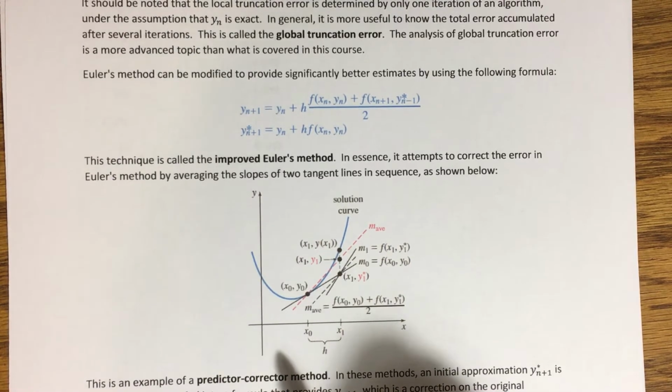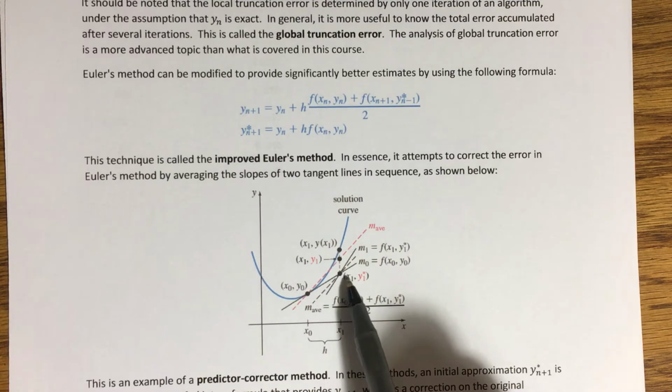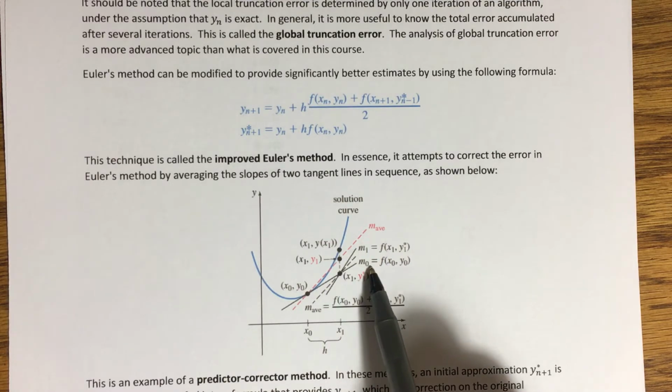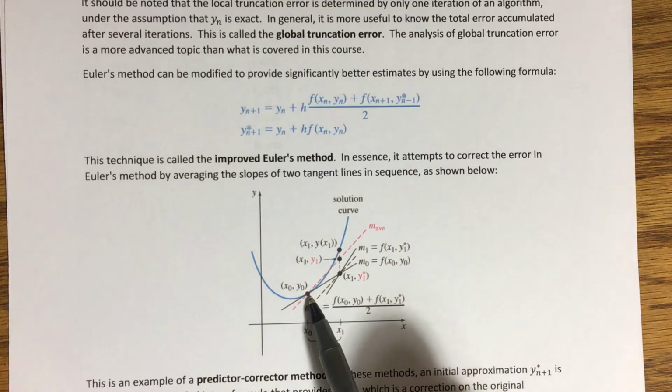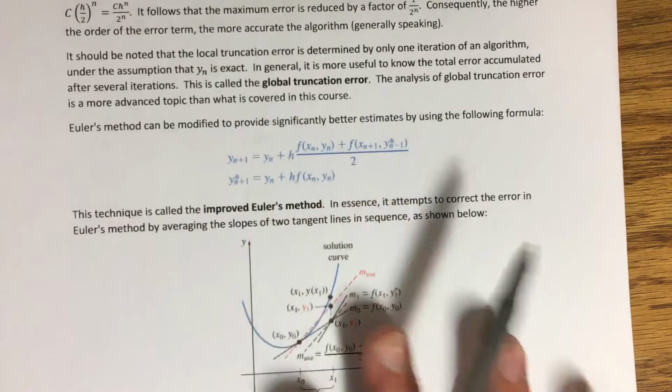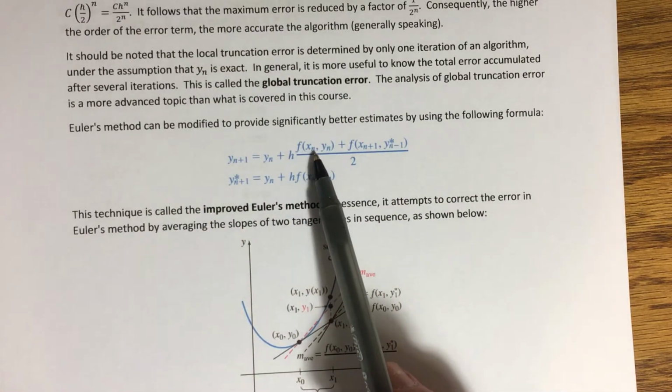Now, what the improved Euler's method does is once we've evaluated this point, this y1 star, we compute a second line that passes through this same point, but it's no longer a tangent line. It's technically a secant line. And where do we get that from? Well, we're going to be using this formula up here, f of xn, yn.